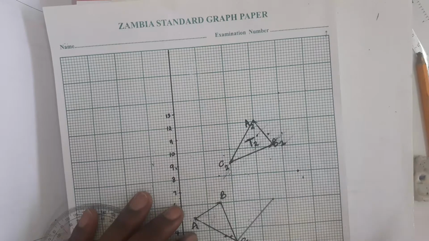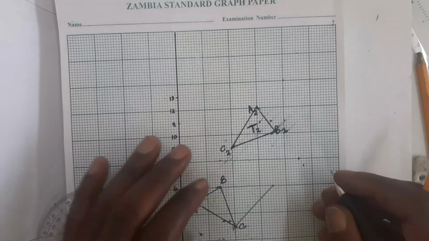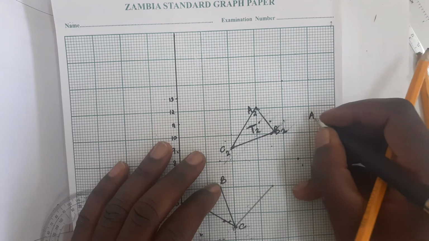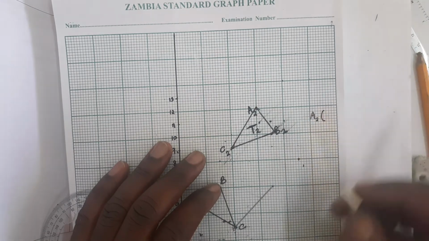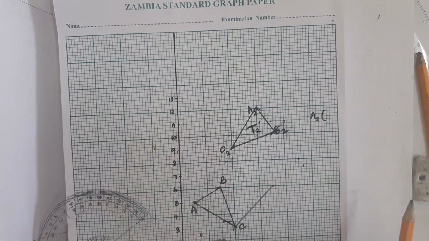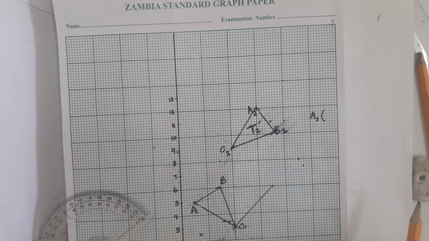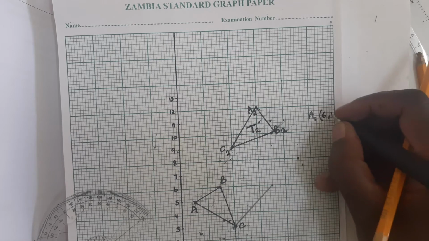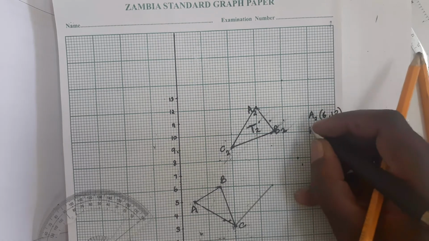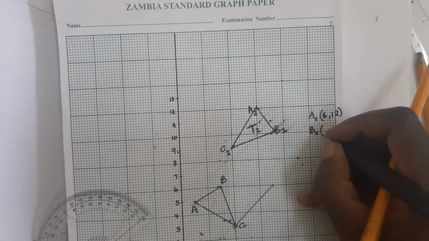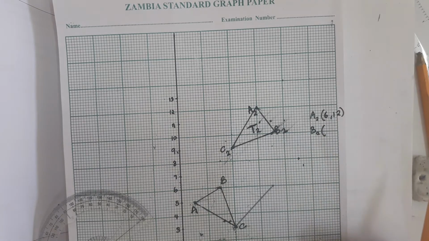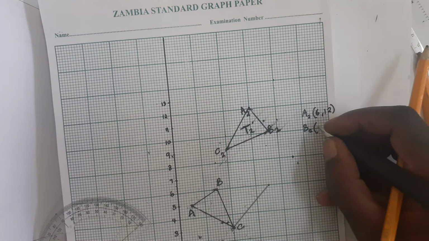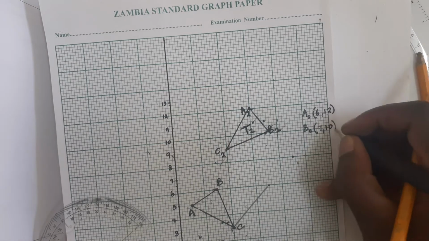Then for the coordinates here, our A2, as you can see, it is what? Our A2, it is 6, 12. Our B2, it is 7, 10.